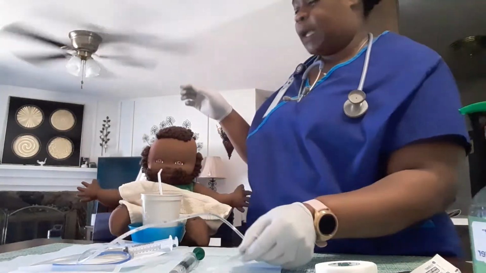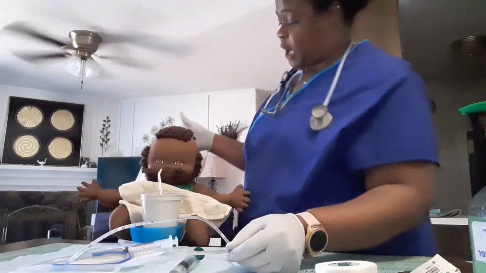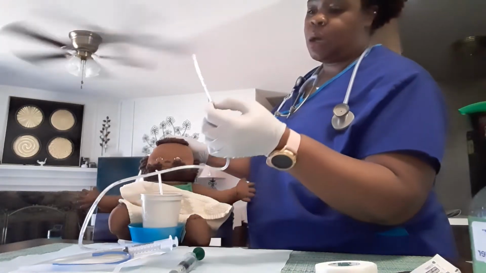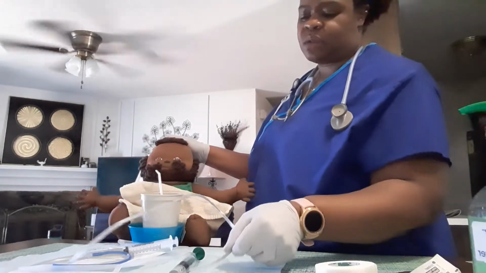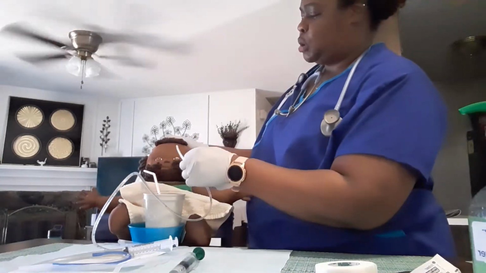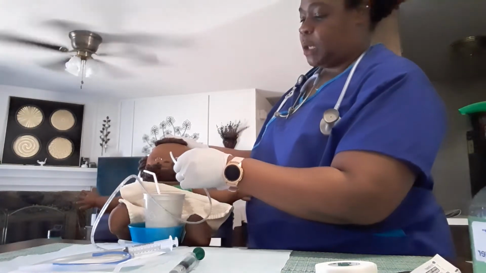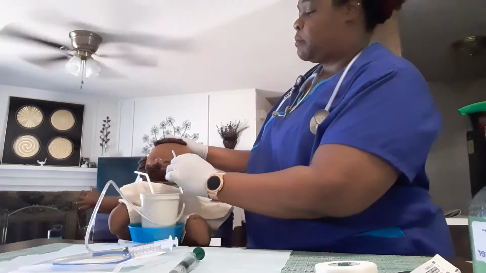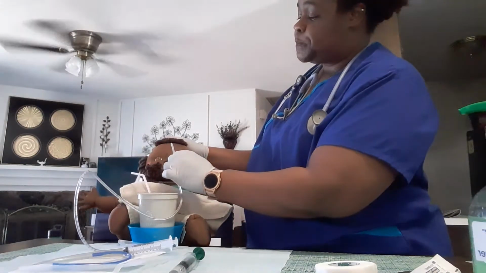So I'm going to lubricate. My patient's in high Fowler's. I'm going to have them hold their head back as far as it'll go. And I'm going to lubricate the first 4 inches. I'm going to take the lubricated end and insert going back towards the sinuses.